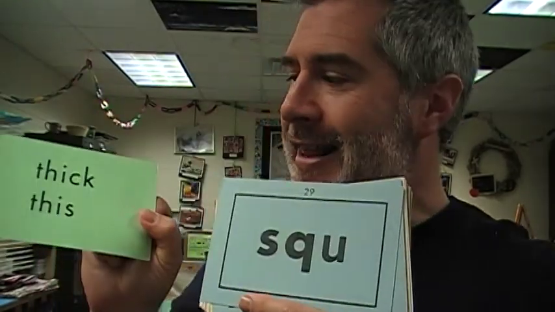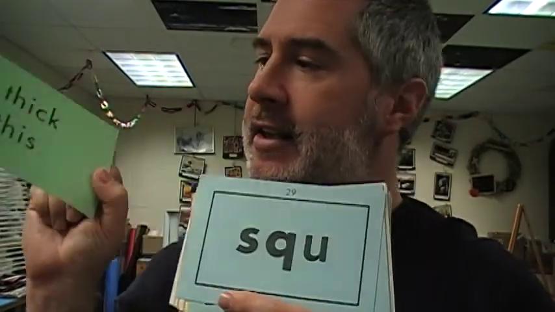Ch in chorus. Sk in school. Or in more. I in crystal. This is tricky because it's an I one. I in crystal. Th in thick. The in this. Squ in squeak.